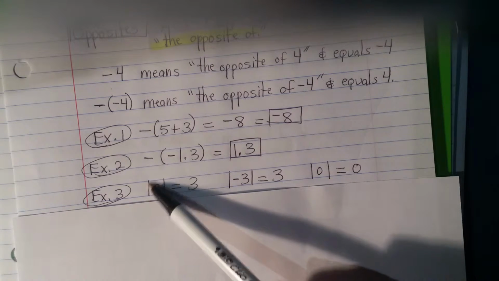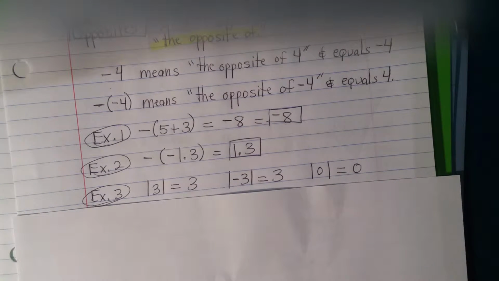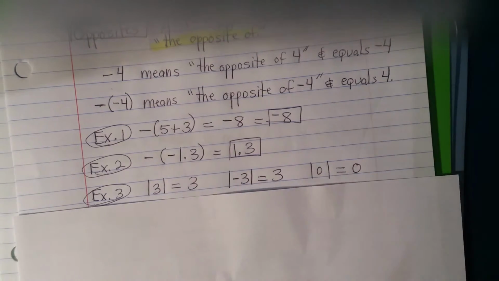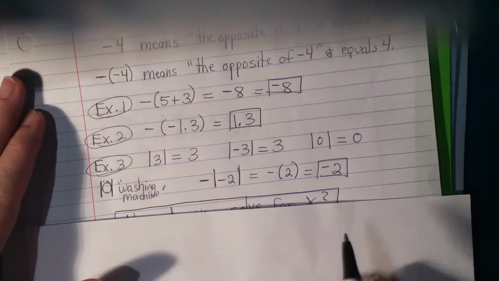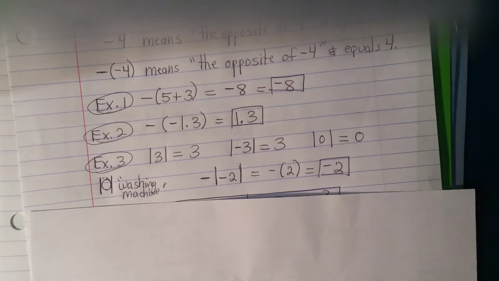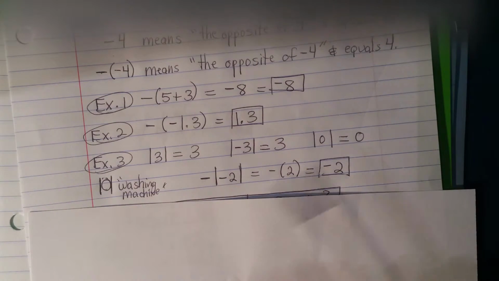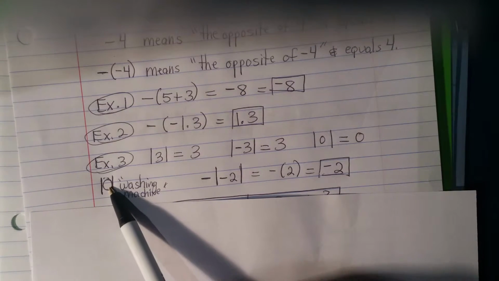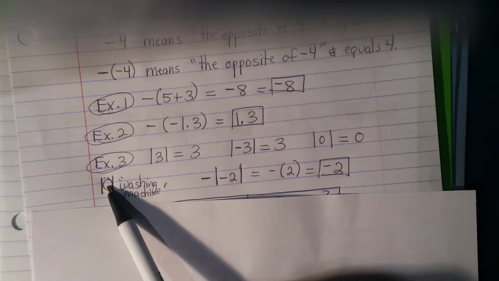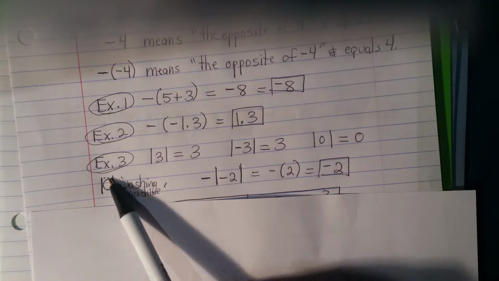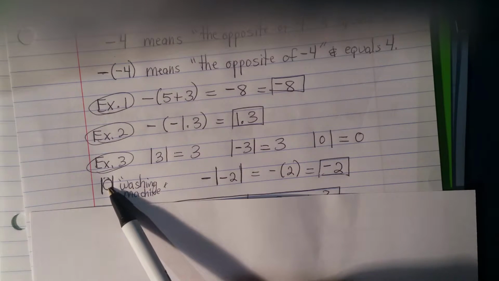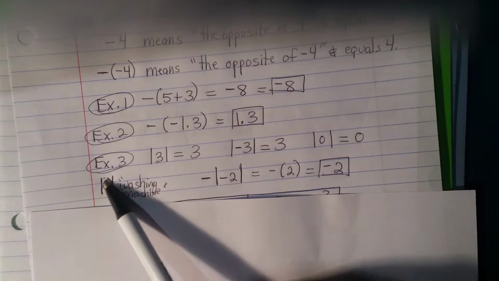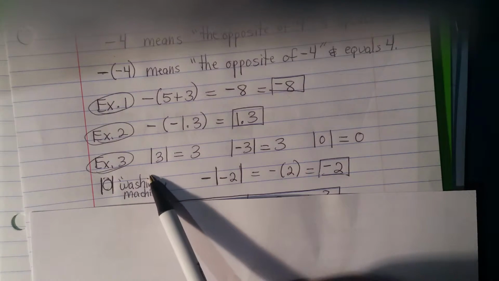So you could think of the absolute value symbol, first of all, as a grouping symbol. You can think of it as being a washing machine. A positive number would be like a clean number and a negative number would be like a dirty number. So if you put in a positive or a clean number, it's not really going to do anything. It's still going to be clean when it comes out of the wash. But if you put in a negative number, which is a dirty number, it's going to get cleaned and come out to be a positive.